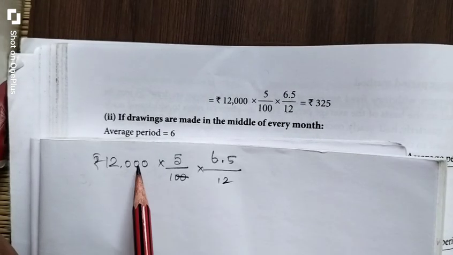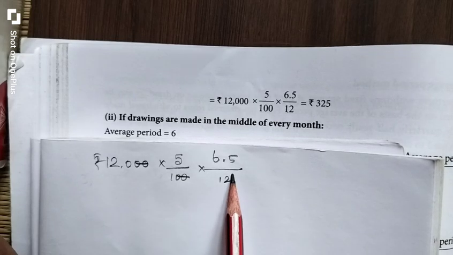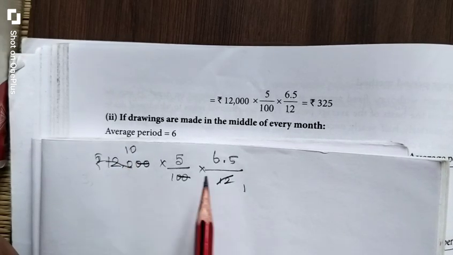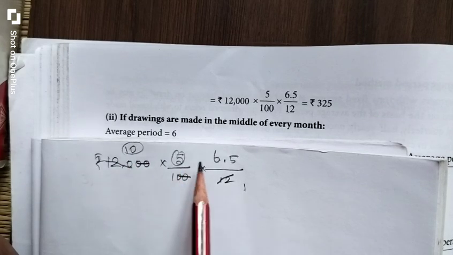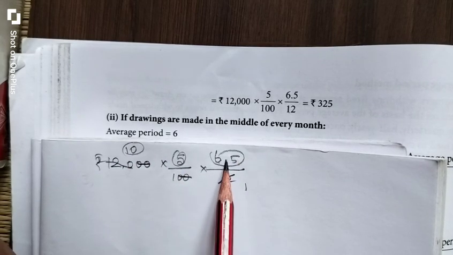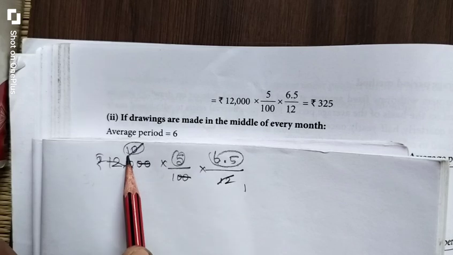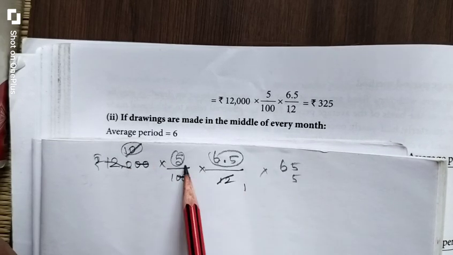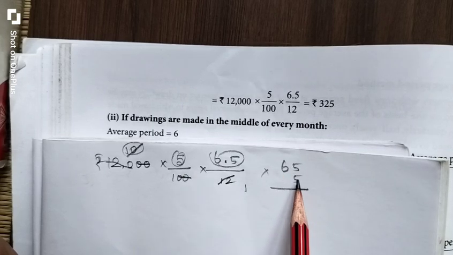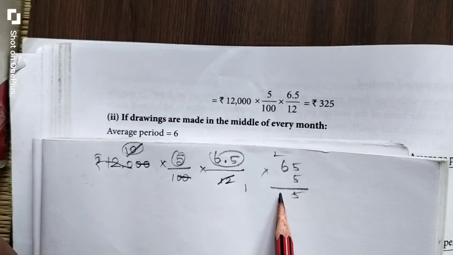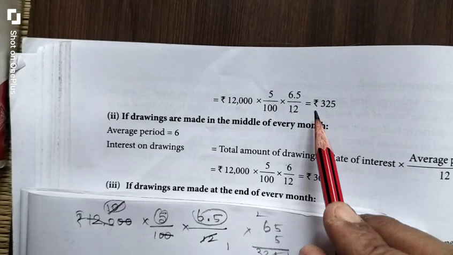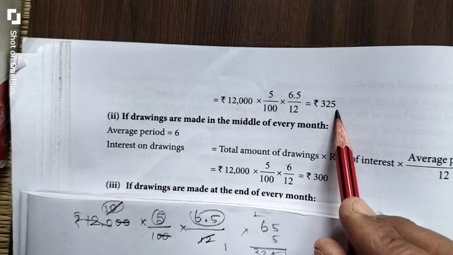This 20 is to be cancelled for this 20. So 1 12 is 12, 10 12s are 120. Remaining we have 10 into 5 into 6.5. For this point, you have to cancel this 10. Remaining we have 65 into 5. After multiplying, 5 5s are 25, 6 5s are 30 plus 2, 32. So you get the interest on drawings as 325 rupees at the beginning of every month.